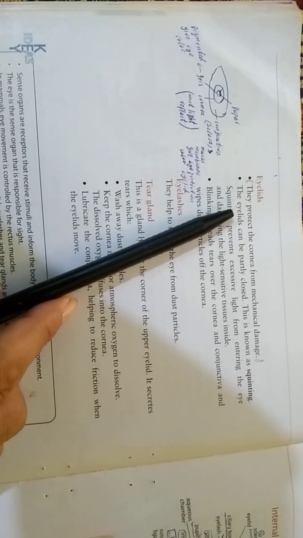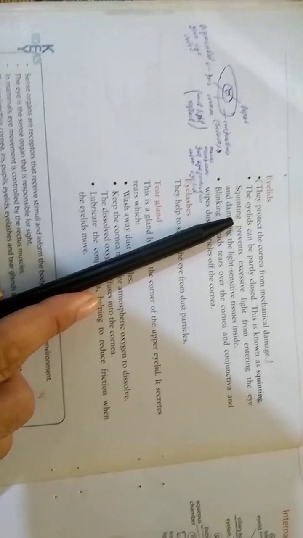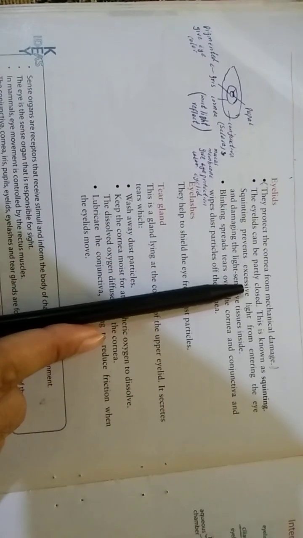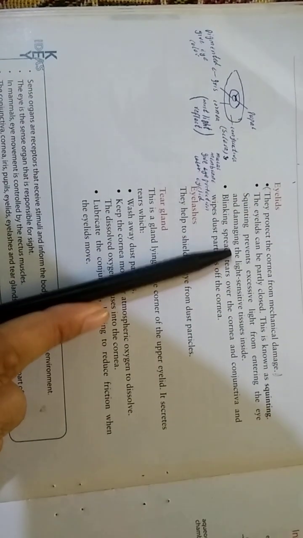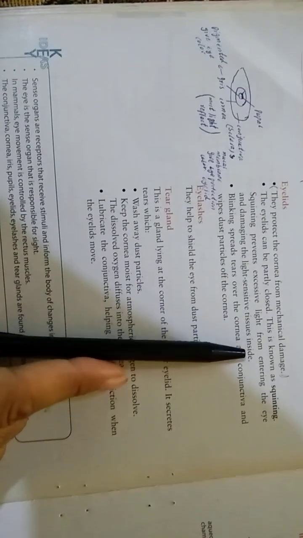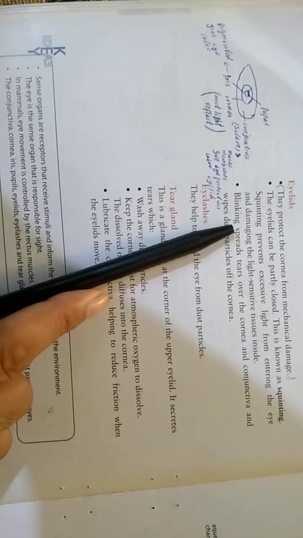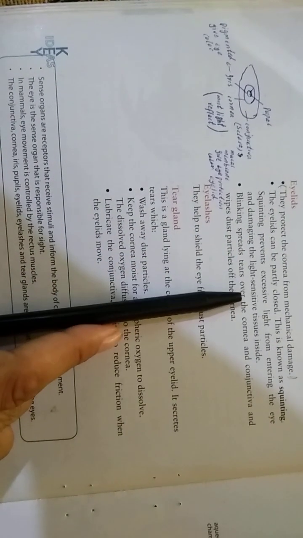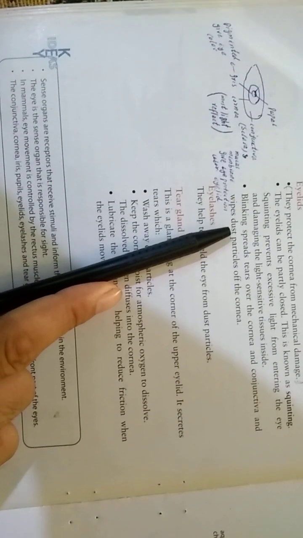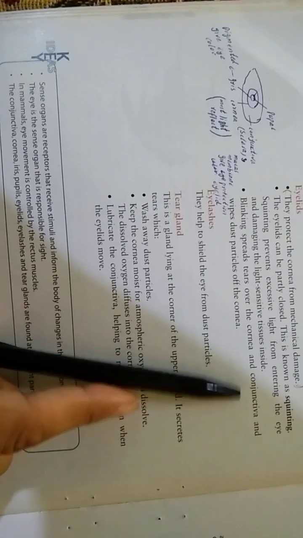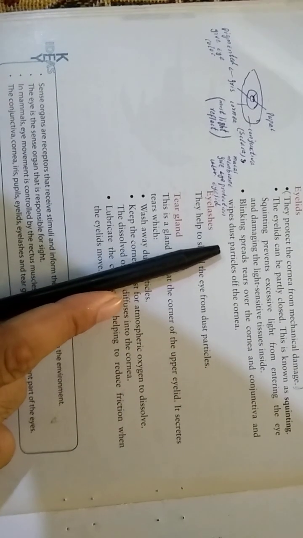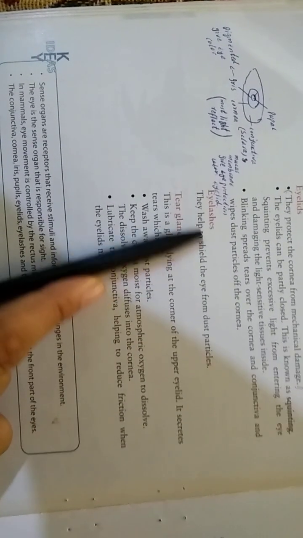Eyelids protect the cornea from mechanical damage. The eyelids can be partly closed. This is known as squinting. Squinting prevents excessive light from entering the eye and damaging the light-sensitive tissues inside. Blinking spreads tears over the cornea and conjunctiva and wipes dust particles off the cornea.